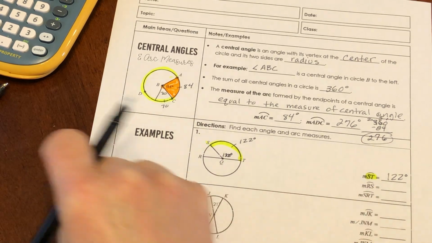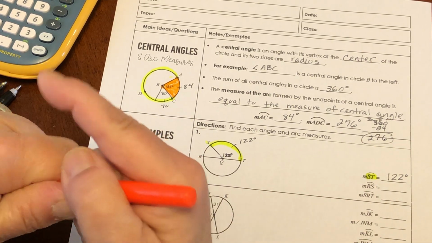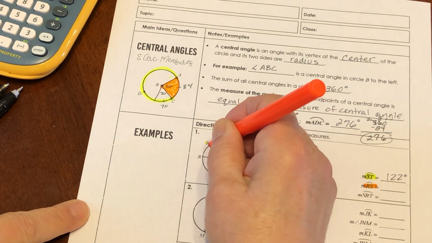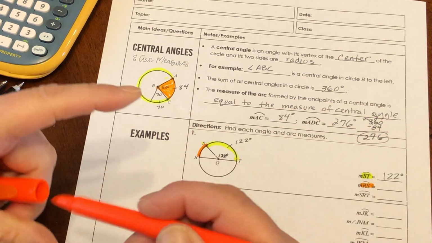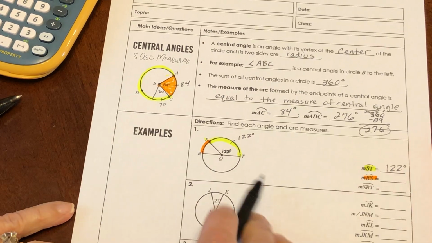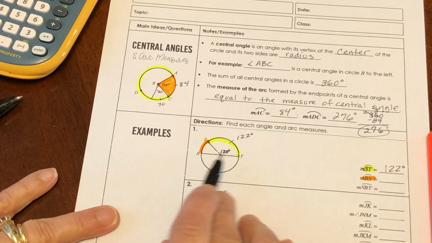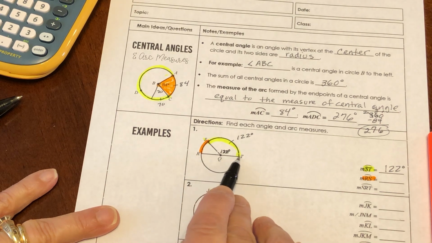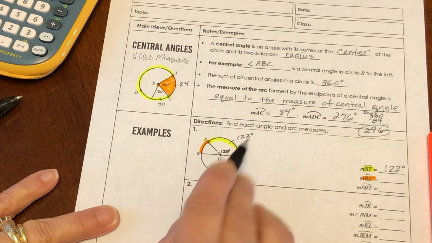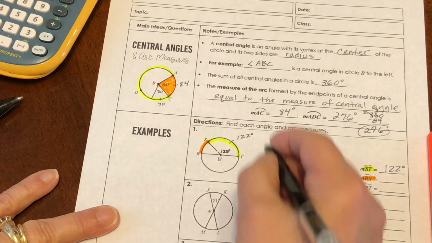So now they want me to find RS. Oh, I love highlighters. They want me to find this little part, RS. But they didn't give it to me. They didn't tell me how much it was. But I'm looking at this circle, and it looks like this diameter cuts this circle in half. So how much is half a circle? 180, right?